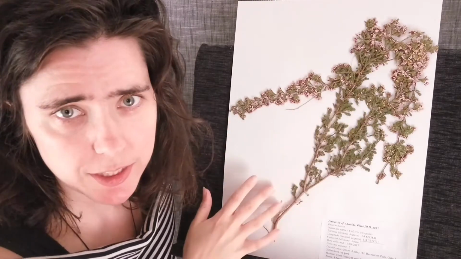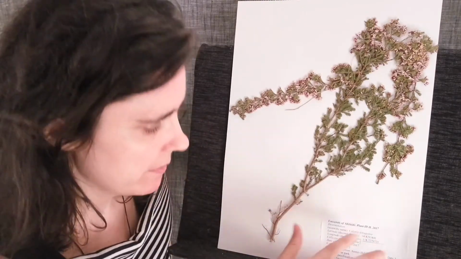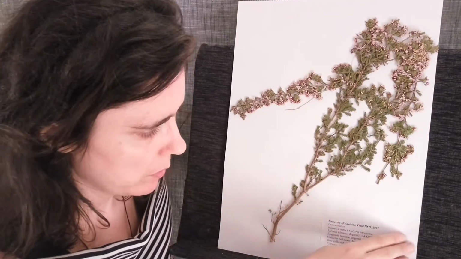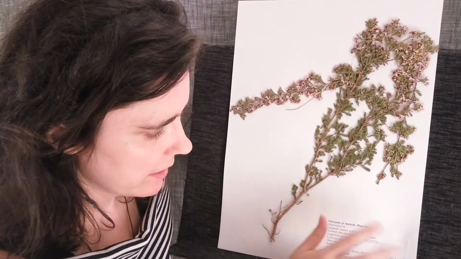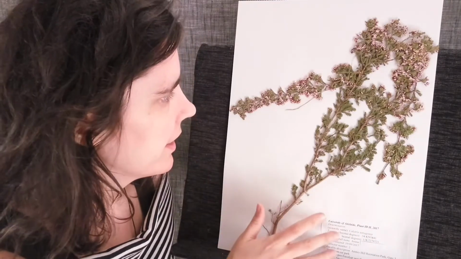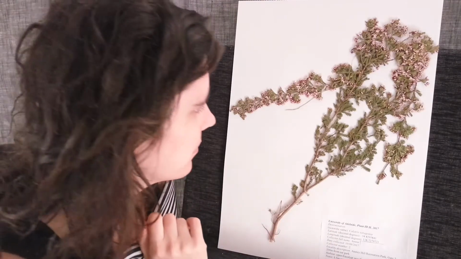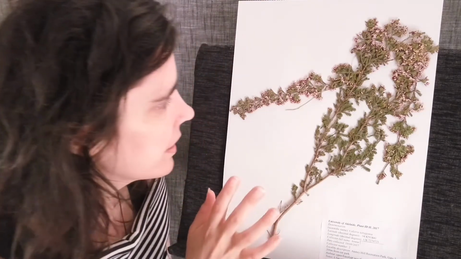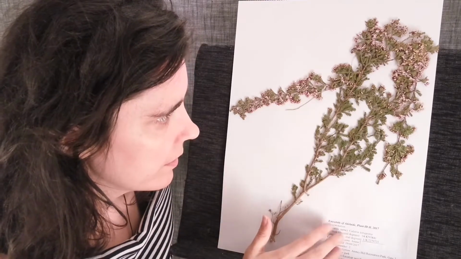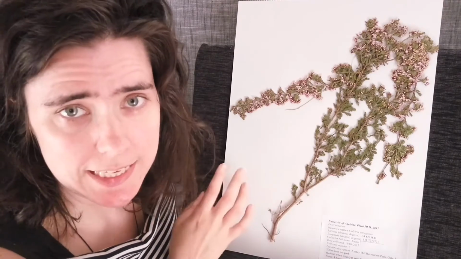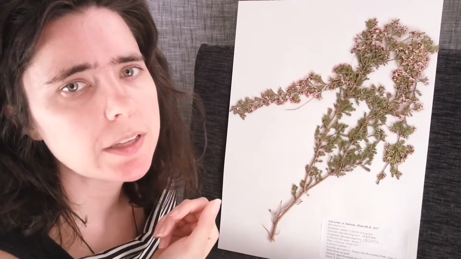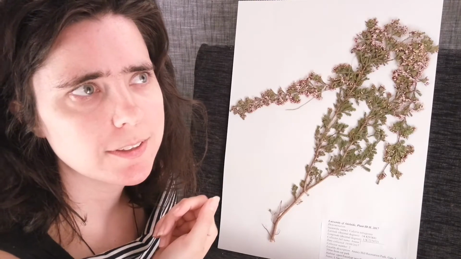The species for this particular plant I have down here, this is the little guide that we have to put on the bottom, is Calytrix tetragona. That is the ID that I ended up with. So it's part of the Myrtaceae family, which is, if you know, eucalypts.